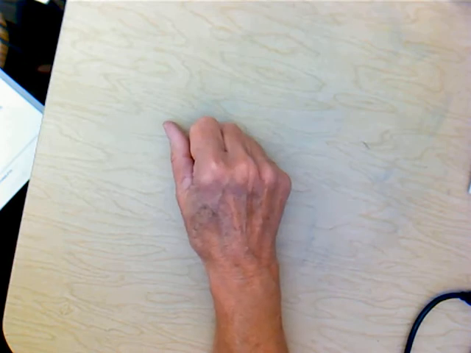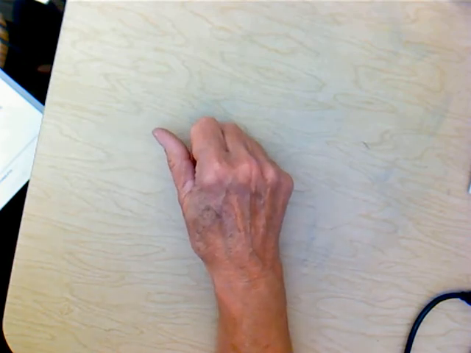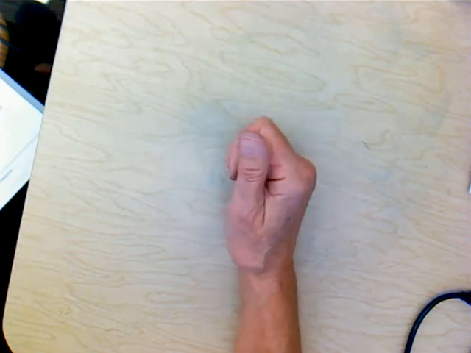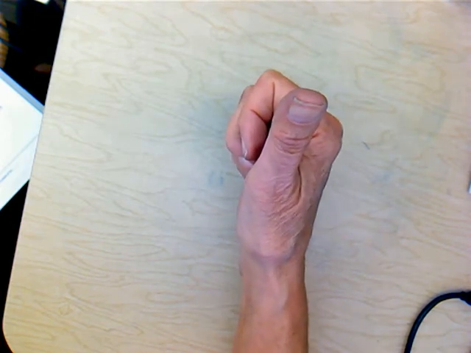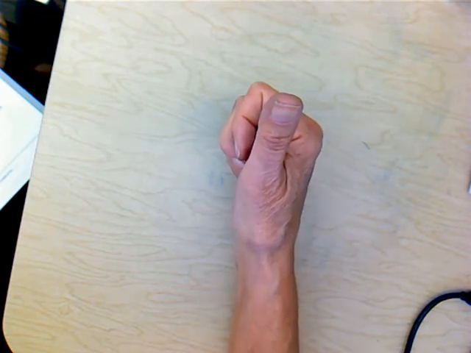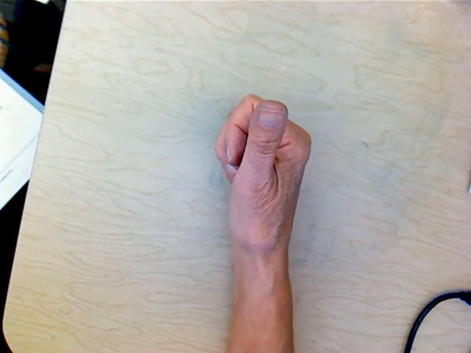210, we're going to start with 210.8. My mistake. 210.8, 210.9, 310, 310.1, 310.2, 310.3, 310.4.